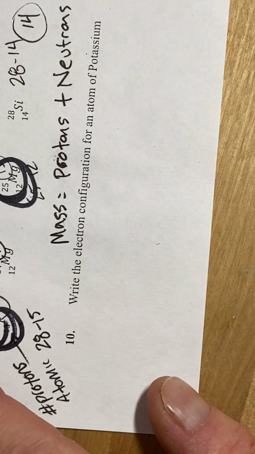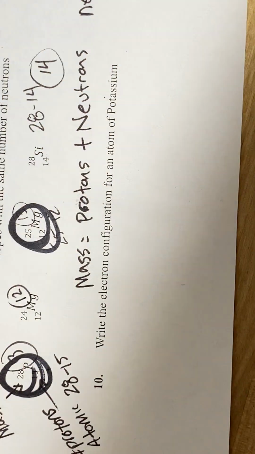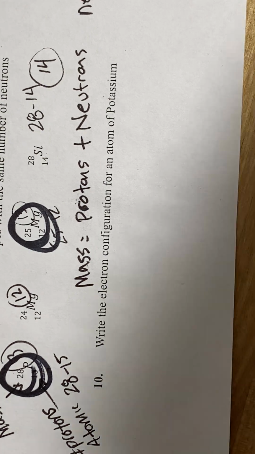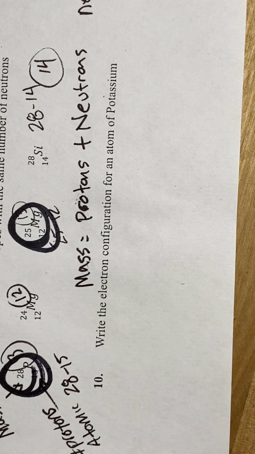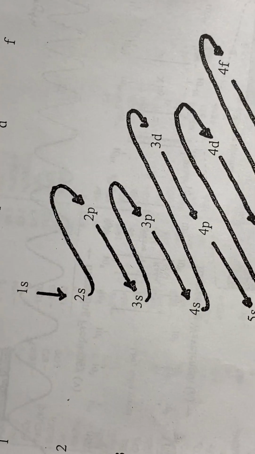Okay, number 10, electron configuration, everyone's favorite, although I don't think this is too tough. I would just say when you do electron configuration, reference your chemistry Bible and find this page here. Remember this, the diagonal rule.